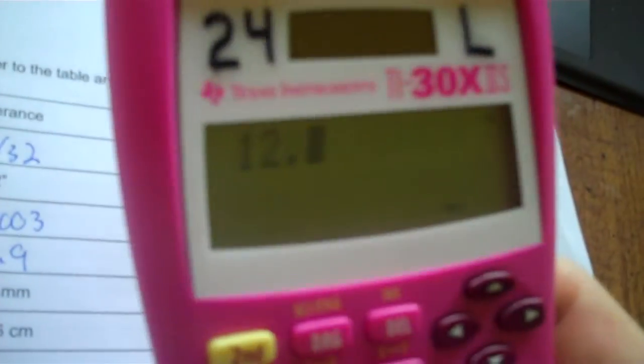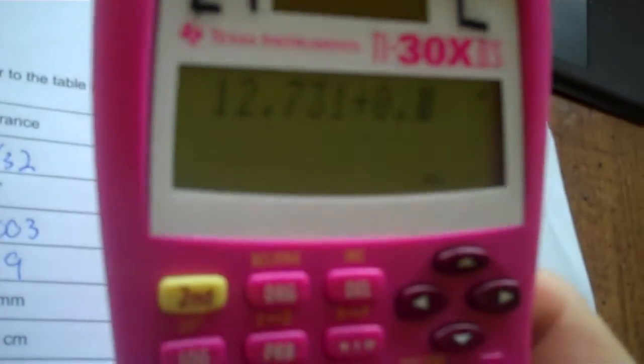Okay, and to find the maximum, again, you add 12.731 plus your tolerance, 12.737. So again, tolerance is max minus min. The maximum, you have to add the minimum to the tolerance. Minimum, you subtract the tolerance from the maximum.